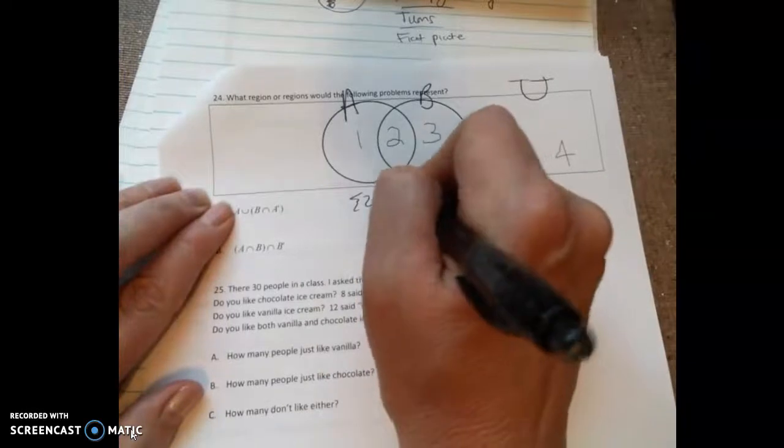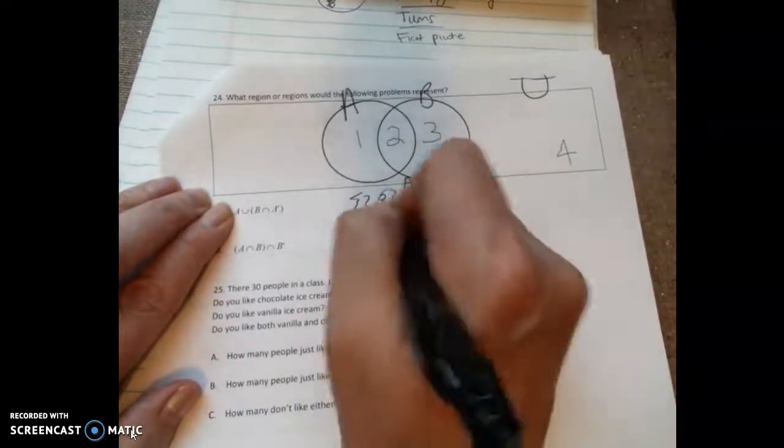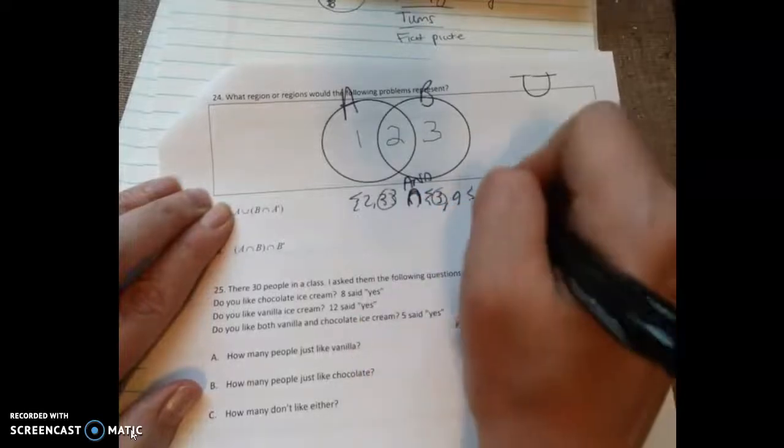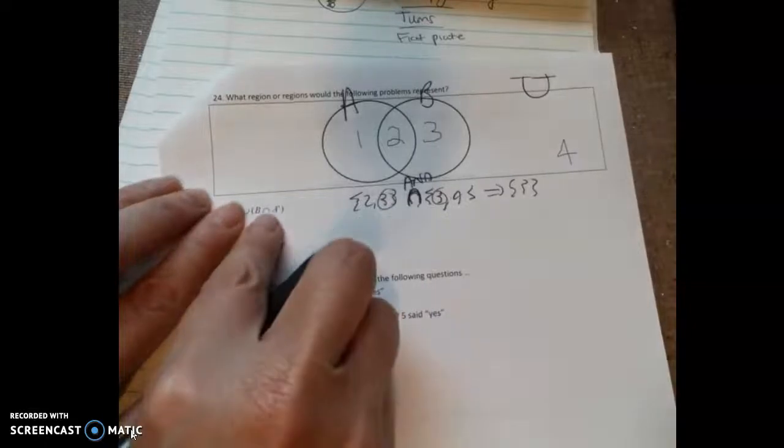And remember, intersect is the "and," which is hard because they both have to have in common. So what do they have in common? They both have a 3 in common. So the answer to that part is 3. Okay, so that's 3.